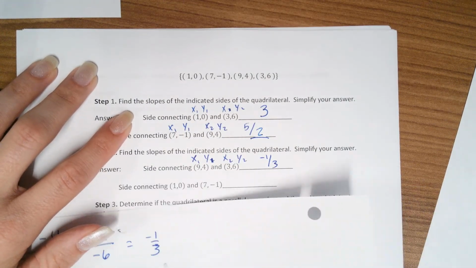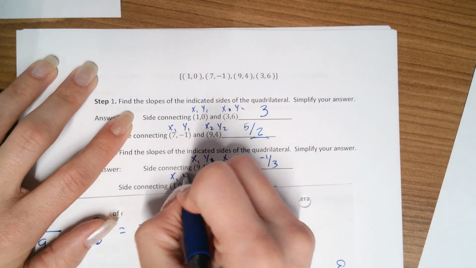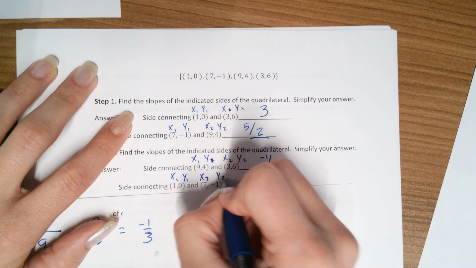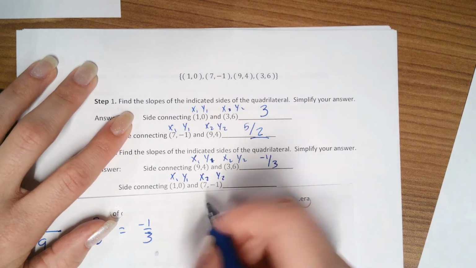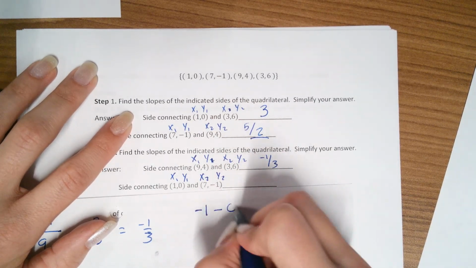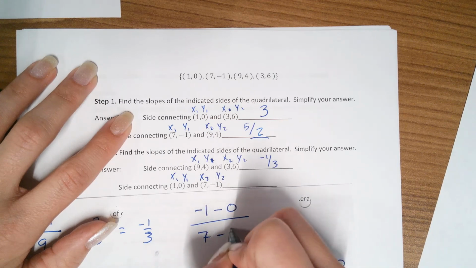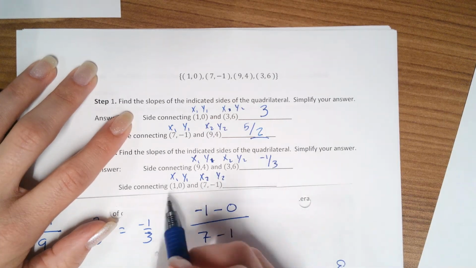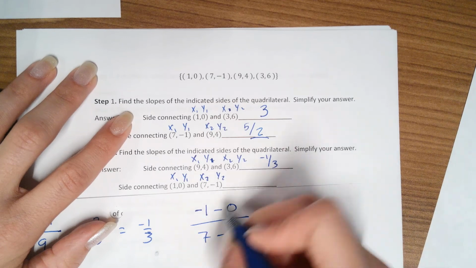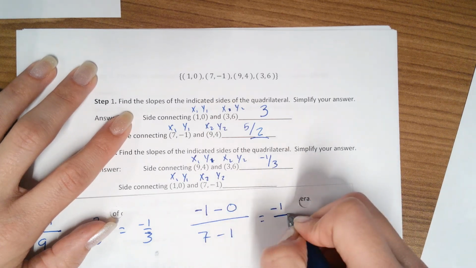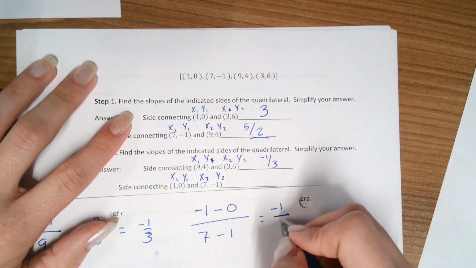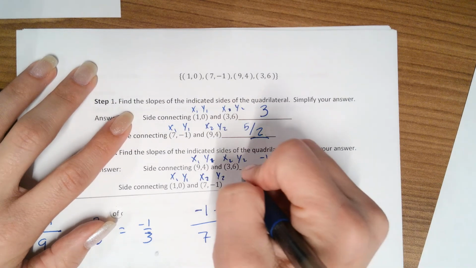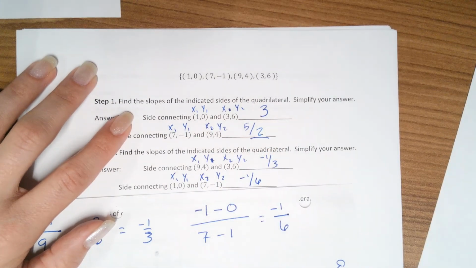And the last pair, (1, 0) and (7, negative 1). So x1, y1, x2, y2. So I have negative 1 minus 0 over 7 minus 1. Negative 1 minus 0, 7 minus 1. So I get negative 1 minus 0 is negative 1, over 7 minus 1 is 6. So I have negative 1/6.